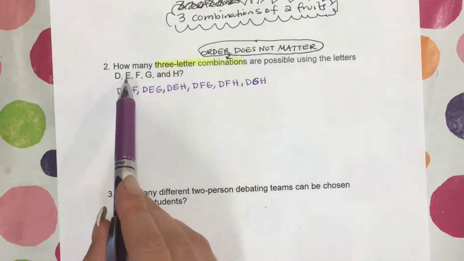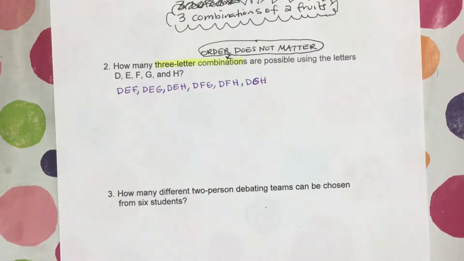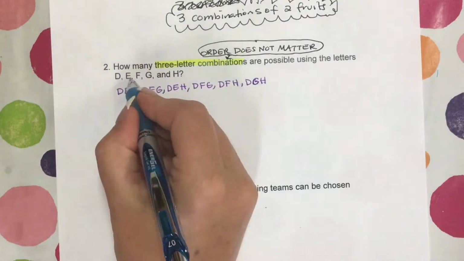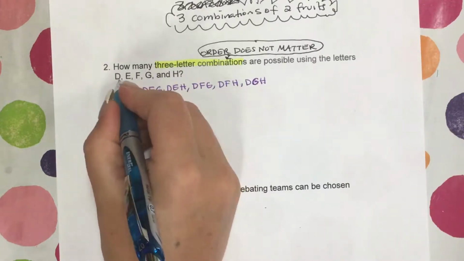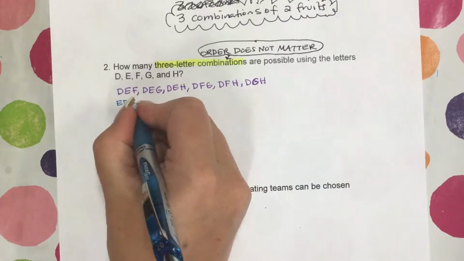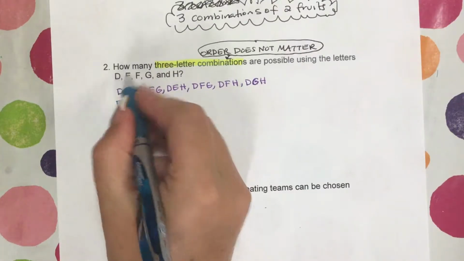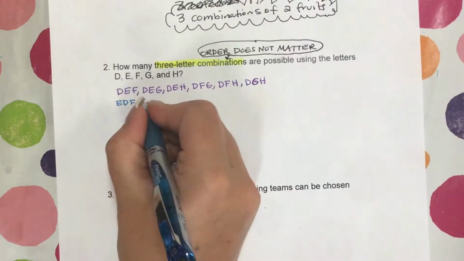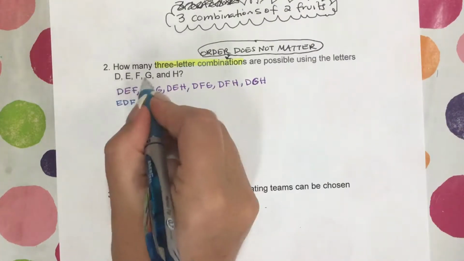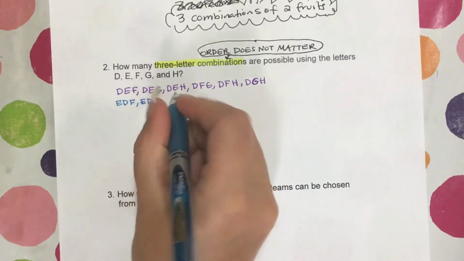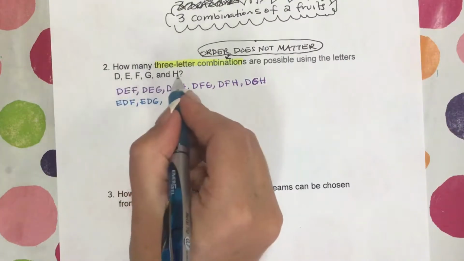So now we're going to switch it to E. All right? And we're going to go E, D, F. And then we're going to keep E and D together for a while. So we have E, D, F. That was the first one. Now we're going to have E, D, G. And then we're going to have E, D, H.